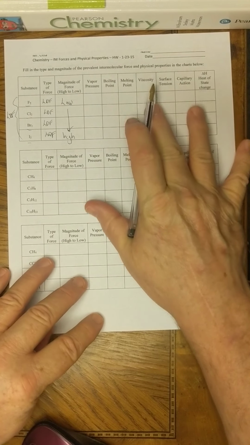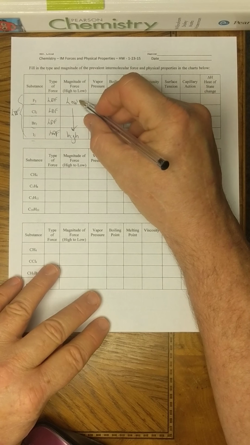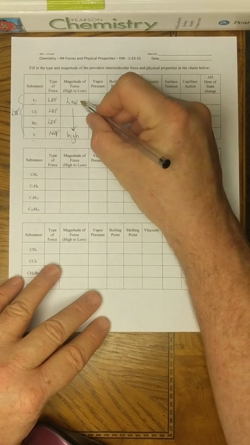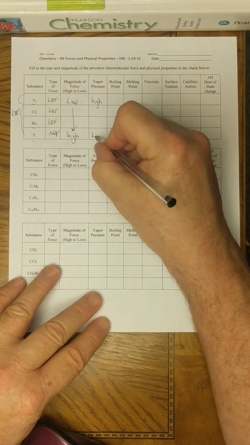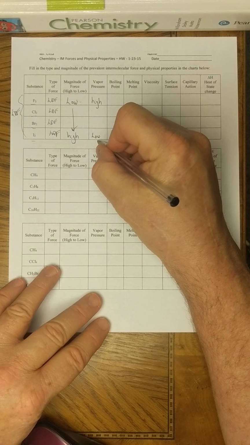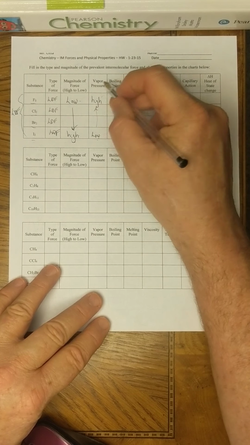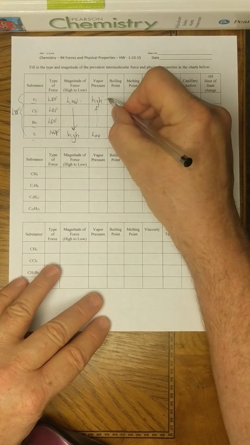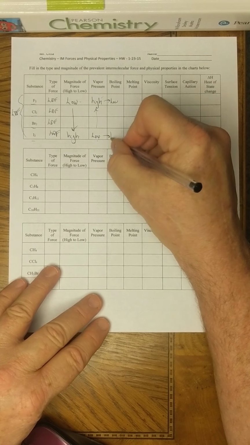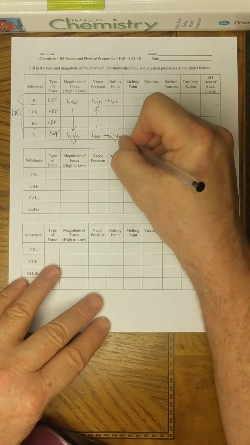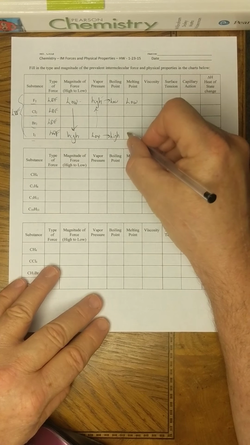Now, all these forces, these are properties, right? So vapor pressure: if you have a low magnitude force, you get a high vapor pressure. You get a low vapor pressure if you have a high magnitude force. Okay, well, boiling point's the exact opposite of your vapor pressure. If you have a high vapor pressure, that leads to a low boiling point. A low vapor pressure leads to a high boiling point. Now, melting point would be the same as boiling point, low, high.